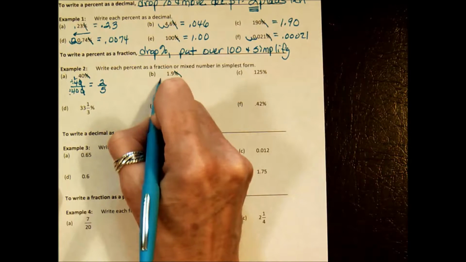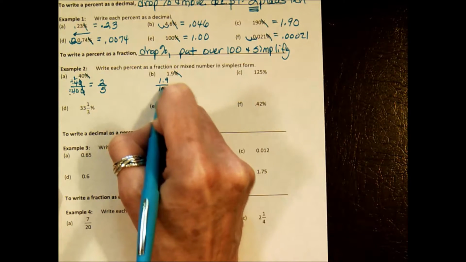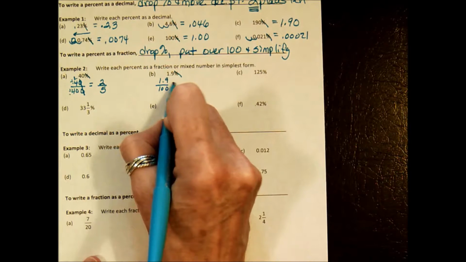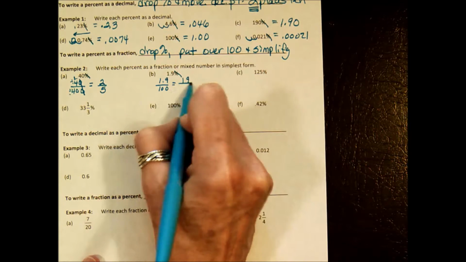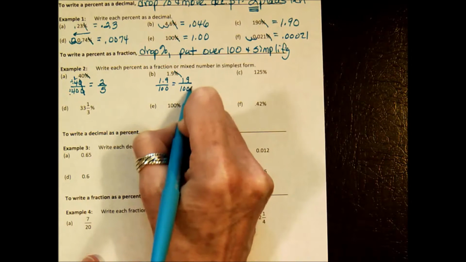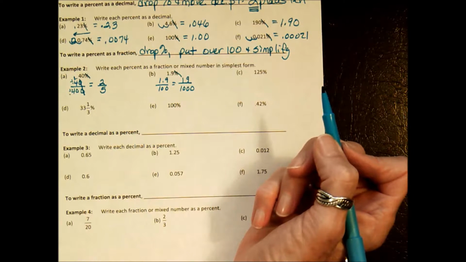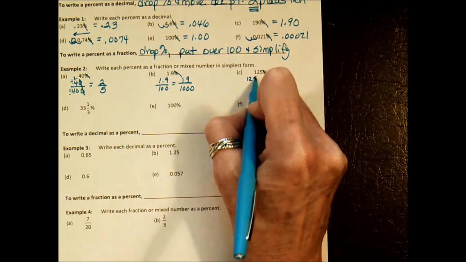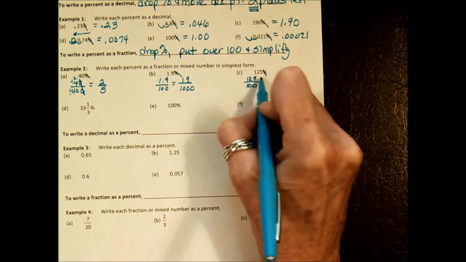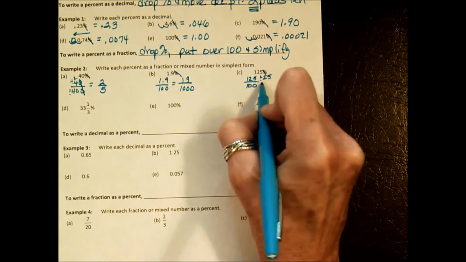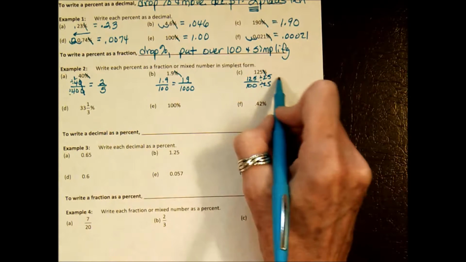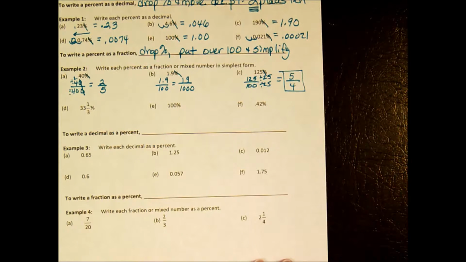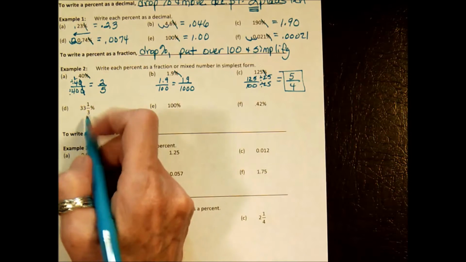Drop it, write what's left over 100. We learned in another section you can't leave a decimal in a fraction, so I only need to move it 1 place. So I have to move it 1 place in the denominator, which causes me to have to add a 0. Here we drop it, we put it over 100, and now I'm going to simplify by dividing by the GCF, which is 25, and I end up with 5/4.